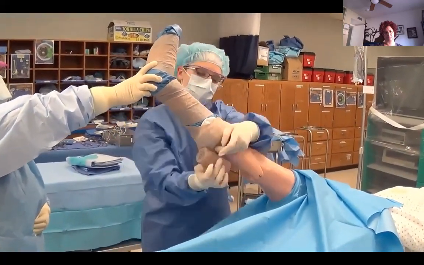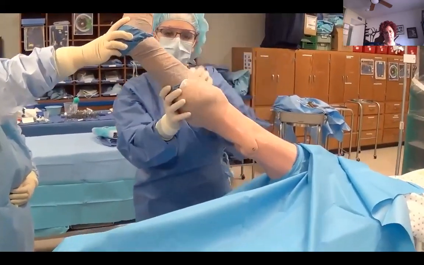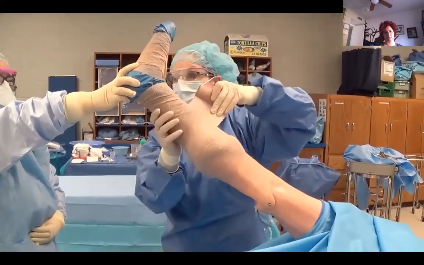So we'll assume for this case that we're doing a procedure on the knee. So I want to make sure that I leave the knee exposed and just cover the rest of that stockinette with the co-band.